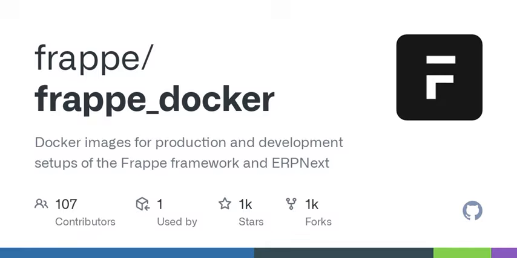First, clone the repo. Git clone https://github.com/frappe/frappe_docker, cd frappe_docker. Then run docker compose -f pwd.yml up -d. Final steps. Wait for 5 minutes for the ERPNext site to be created, or check the create-site container logs before opening the browser on port 8080. Username: Administrator, password: admin.